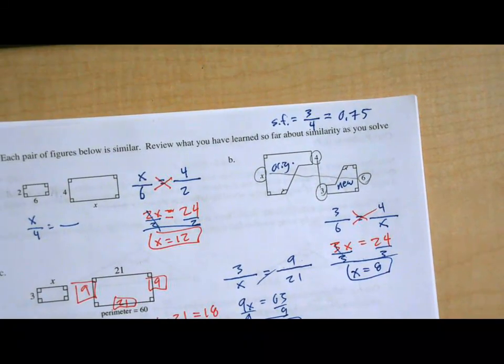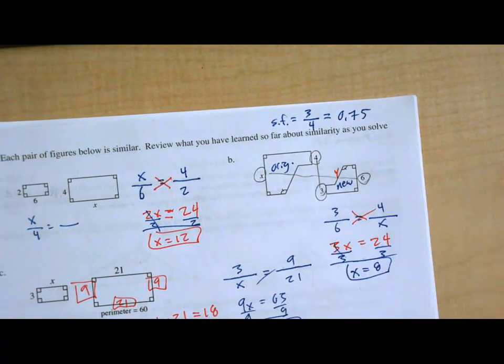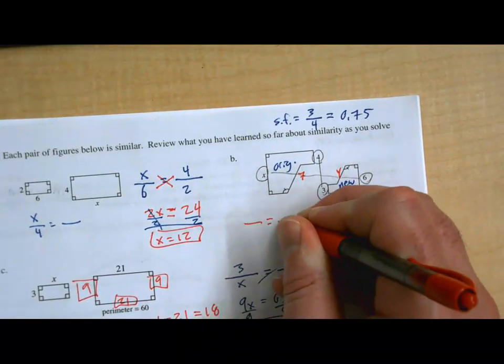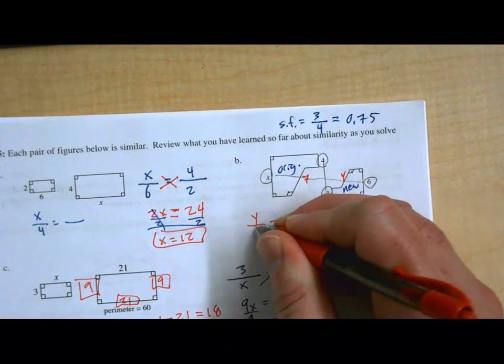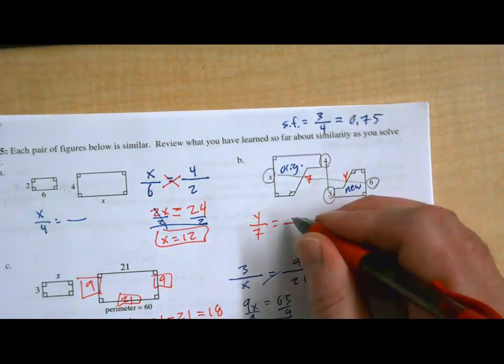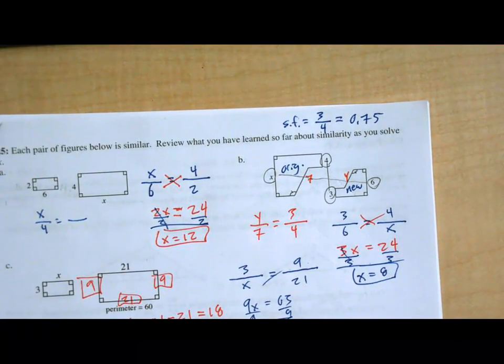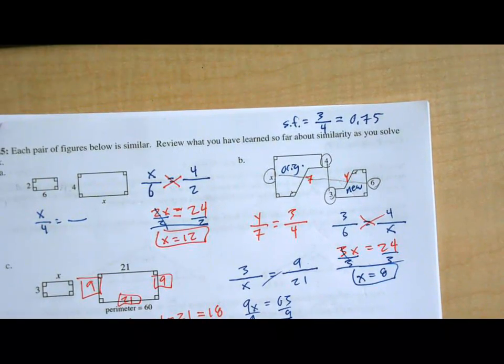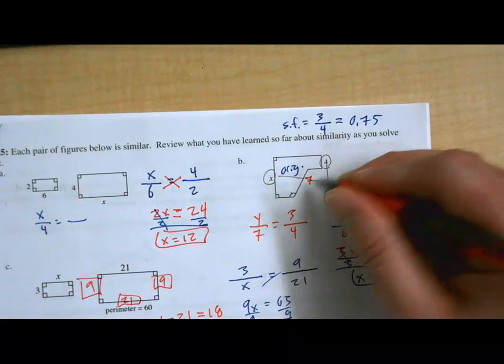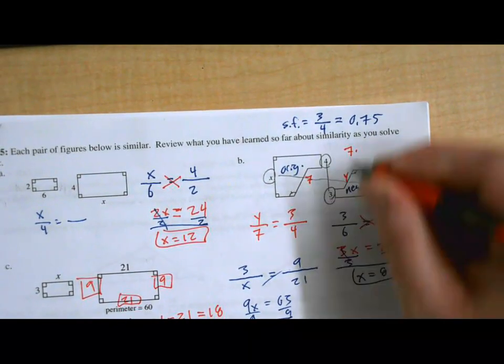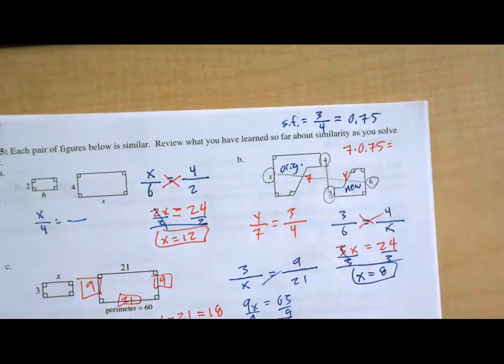Here's how they're going to tell you to do it. Let's say that they had put a y over here and they put a 7 over here. Now, if I asked you to do this problem right now, you would say, oh, no problem, Mr. Height. I'm just going to set up a proportion. I'm going to put y over 7, and then I'm going to put 3 over 4, and I'm going to cross multiply and solve it, right? Easy, right? This is how they're going to show you to do it. They're going to say, oh, just take the old side, 7, and multiply it by the scale factor, 0.75, and that'll tell you the new side.